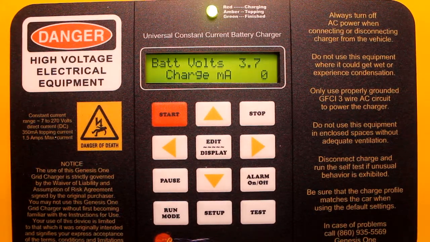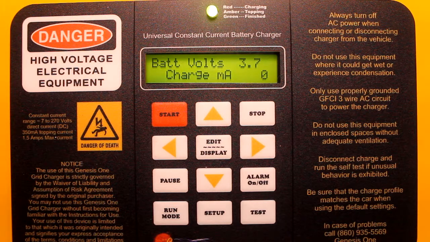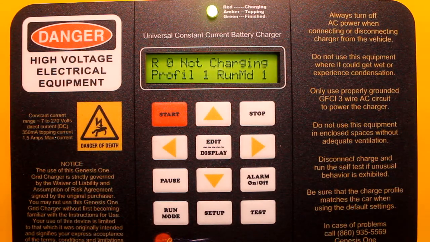is really two sets of information. First one is the battery volts and the charge current. When the charger is not connected to anything, there'll be a small residual reading on the battery voltage, mainly because you've got an open input to the amplifier. That's not a factor to worry about.